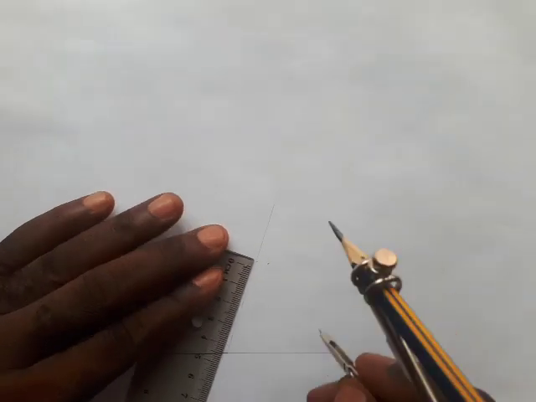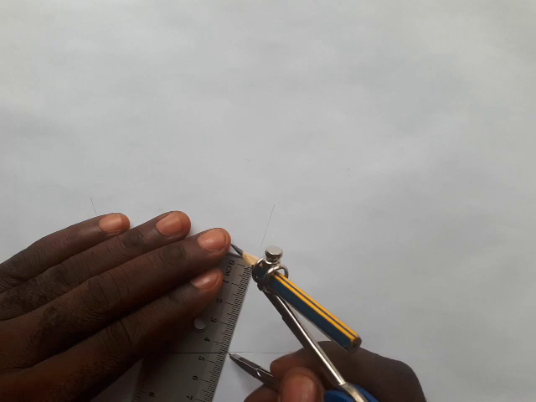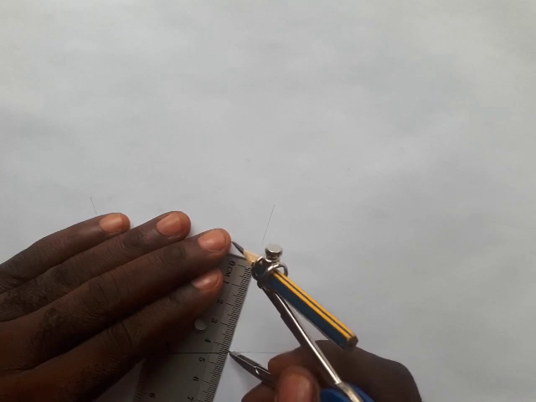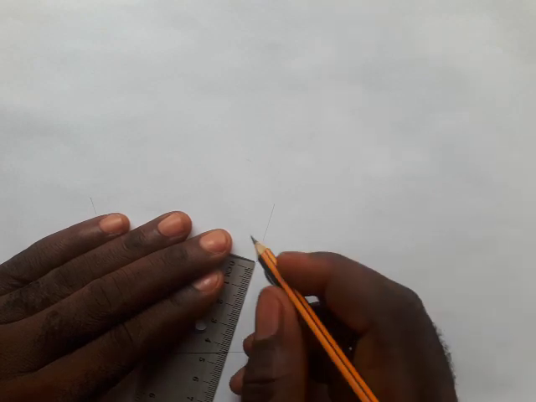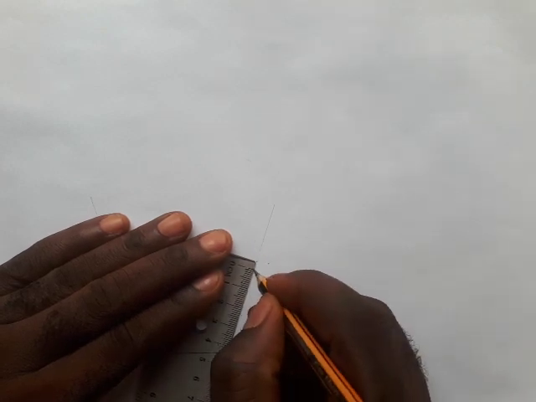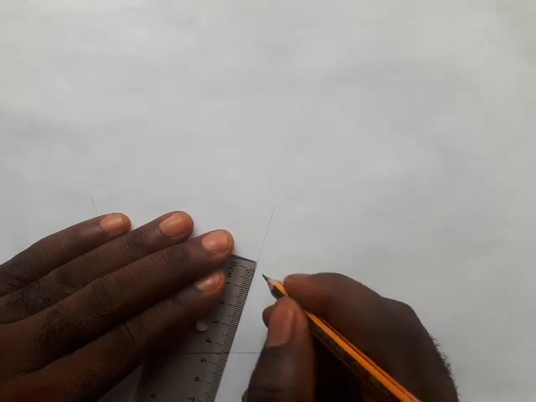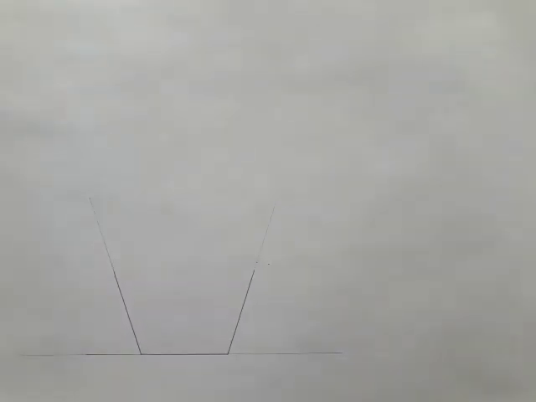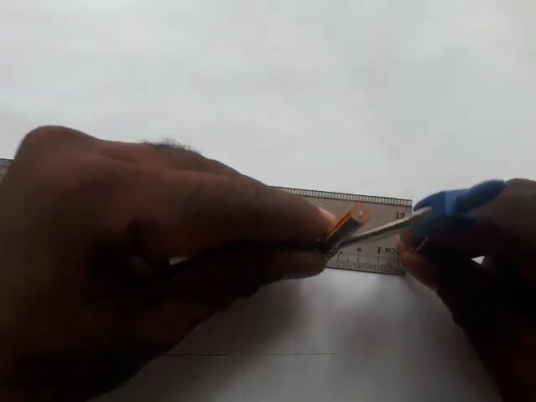Alright. So I'll do the same thing for this side. Measure 43. So this is 40, 41, 42, 43. There on the dot, and this is 0. So I'm just going to draw that thick line as well. That is 43. Okay, so what I'm going to do next is I'll stretch 43 on my pair of compass.